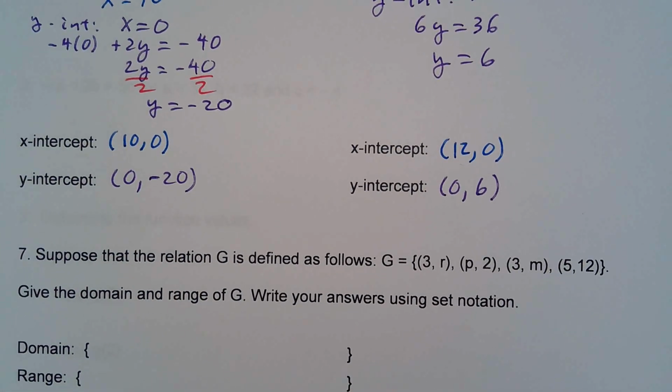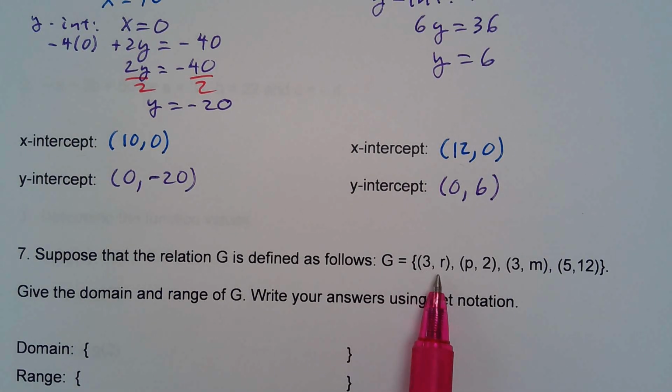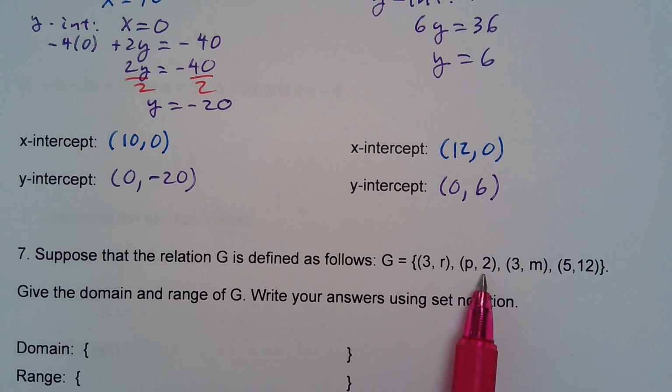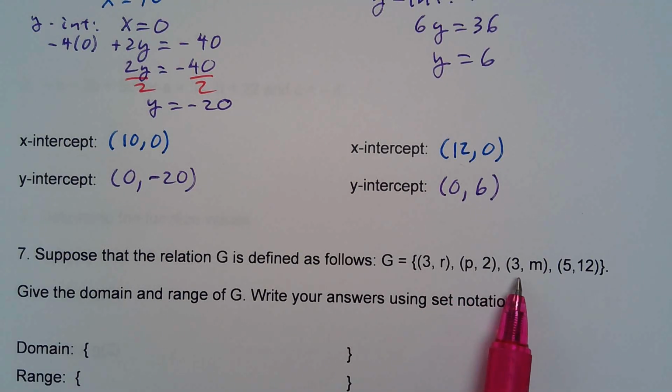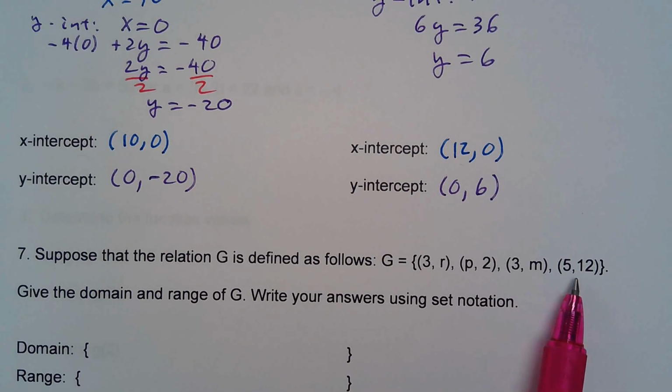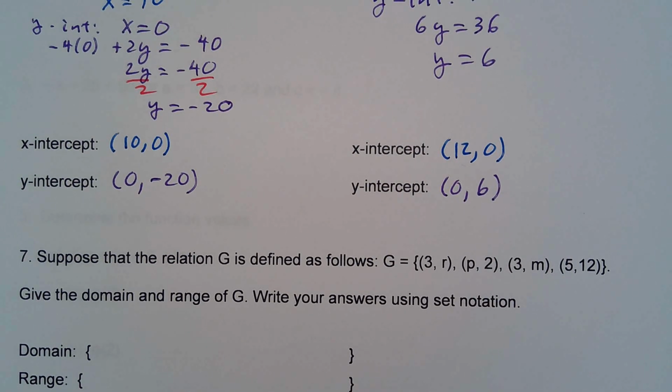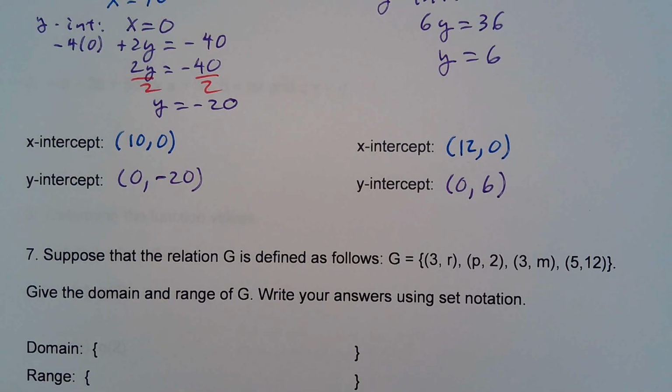Alright, so now suppose that the relation G is defined as follows. G equals {(3, r), (p, 2), (3, m), (5, 12)}. Give the domain and range of G, write your answers using set notation. This is what they call set notation.